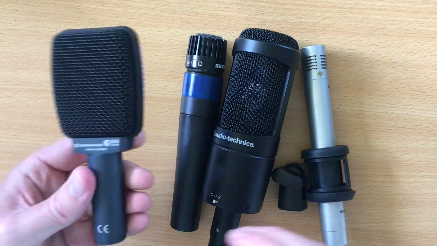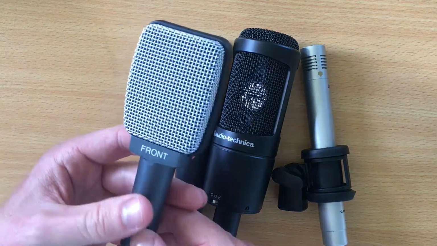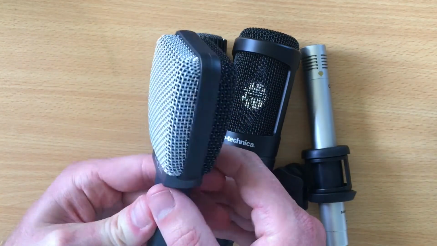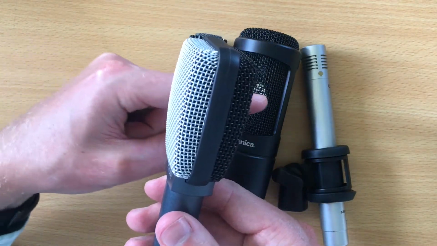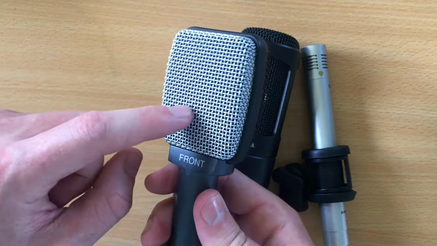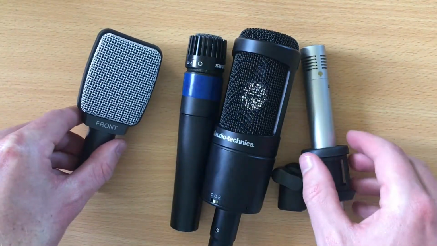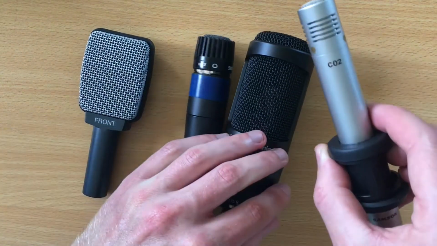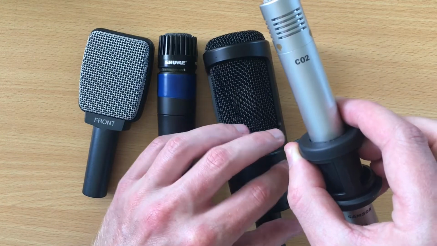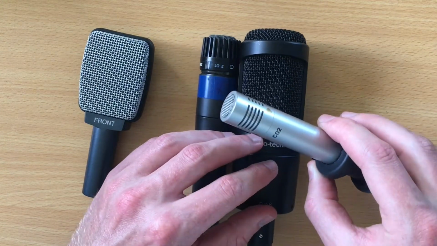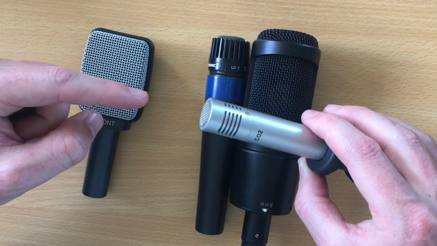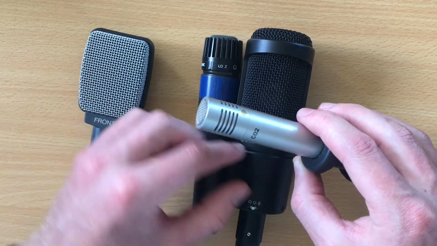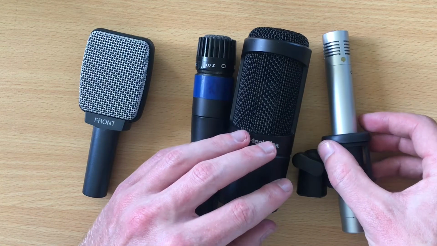Okay, so this here, our Sennheiser E609, this is a side address dynamic microphone. So the sound needs to travel through here in order for this microphone to be working correctly. And this is our C02, which is a condenser microphone, and this is top address as well, so the diaphragm is behind this grill and sound needs to enter it through here for the microphone to capture it correctly.